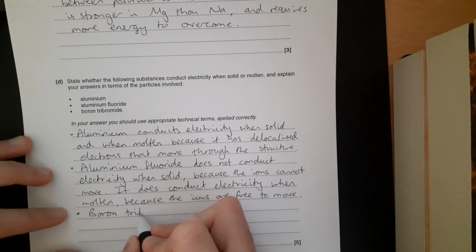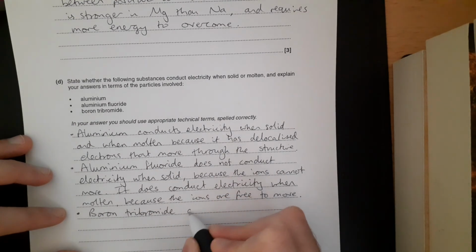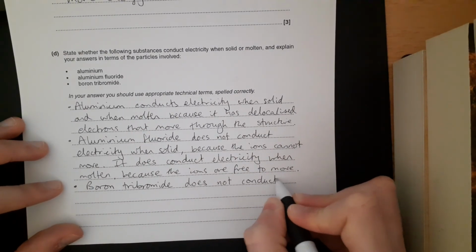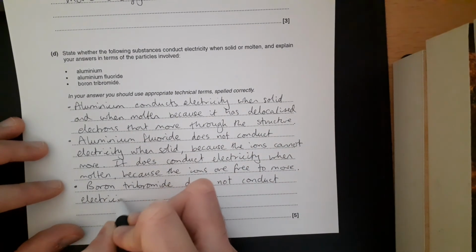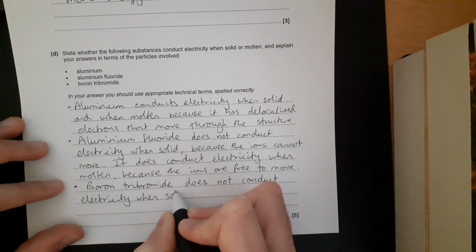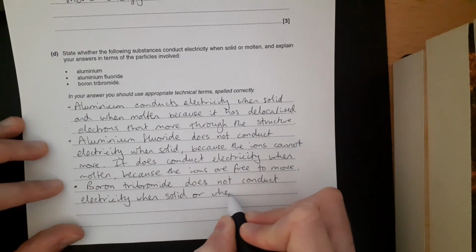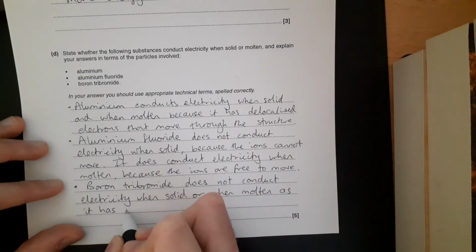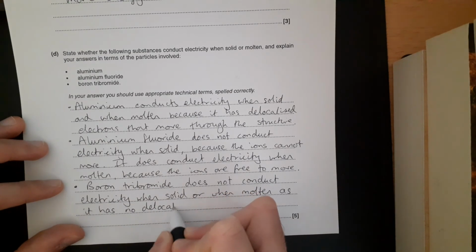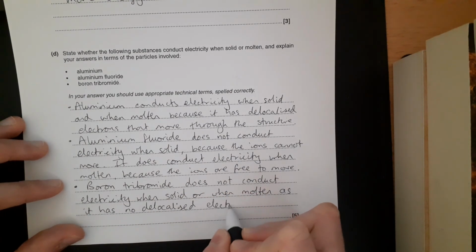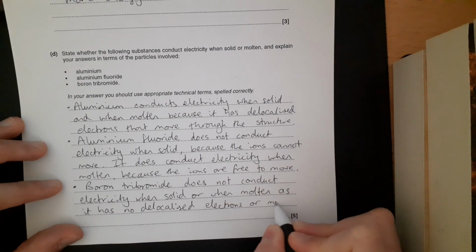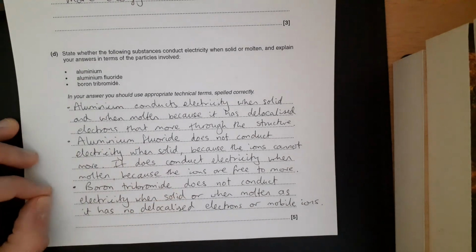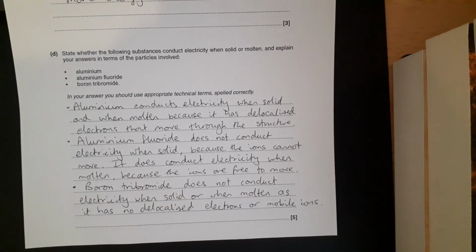So boron tribromide does not conduct electricity when solid or when molten, as it has no delocalized electrons or mobile ions. It doesn't have either of the things that allow the other substances to conduct. Okay.